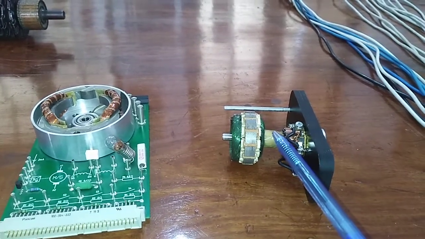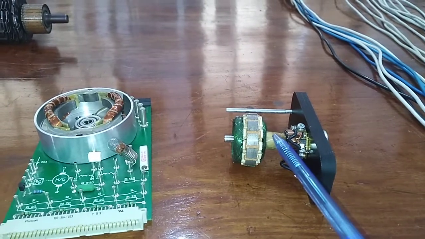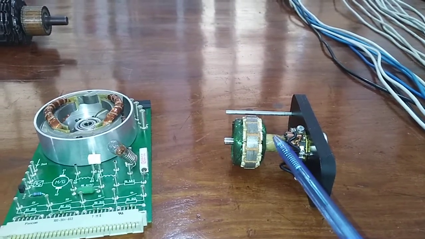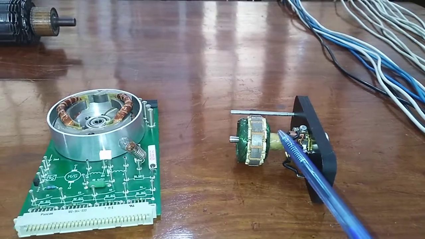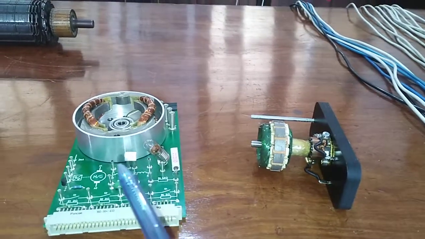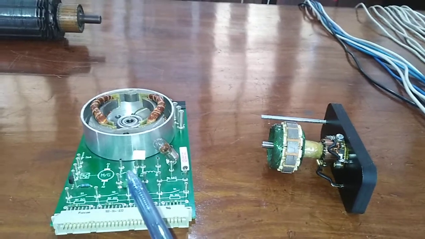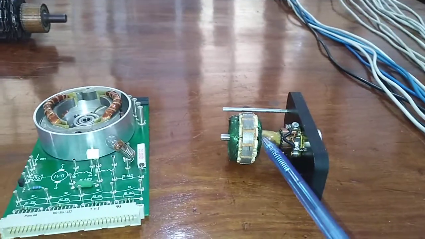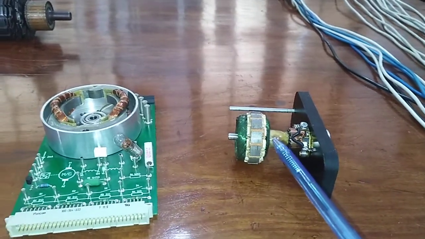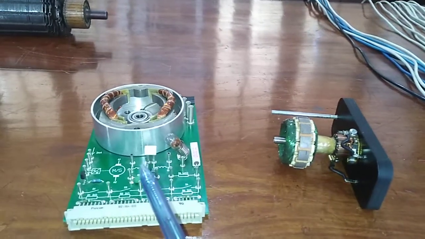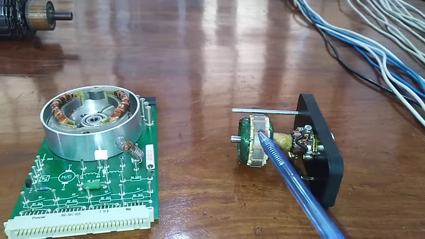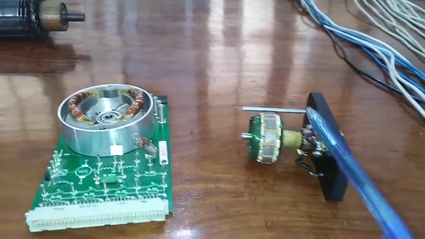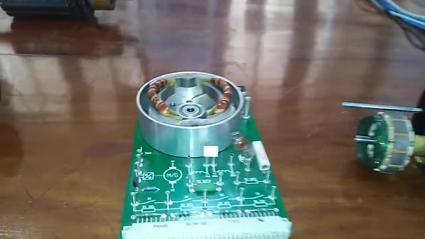In the case of the generator or in the case of the motor, we have to supply an external voltage to the armature part. In case of the motor, we have to supply voltages to both the field system, excitation system, and the armature windings. In the case of the generator, we have to supply excitation voltage, but we have to rotate this rotor by some external means. Okay, coming to the basic parts.